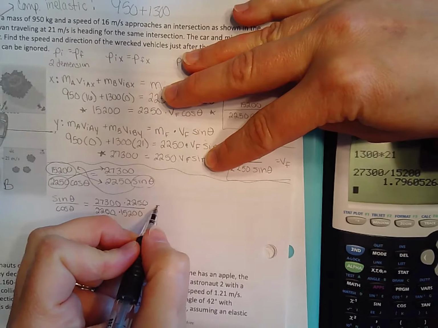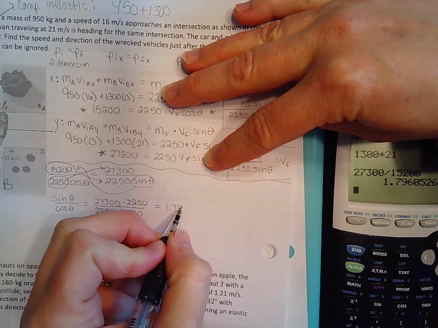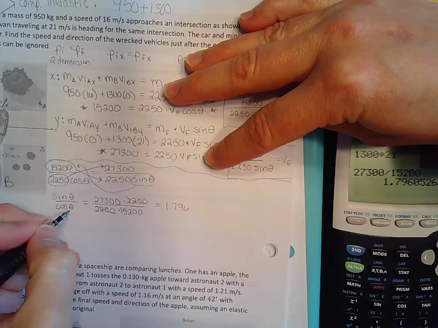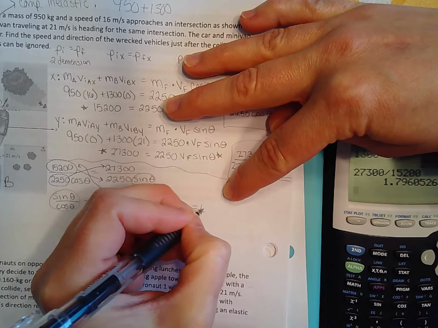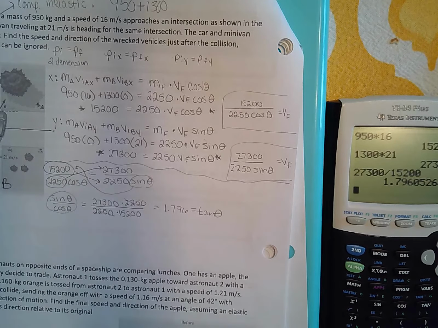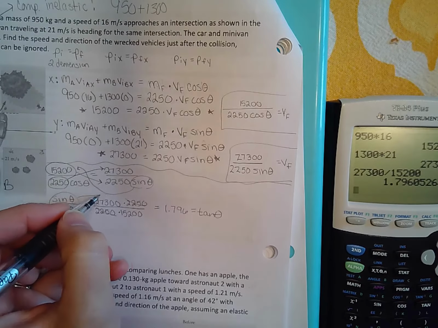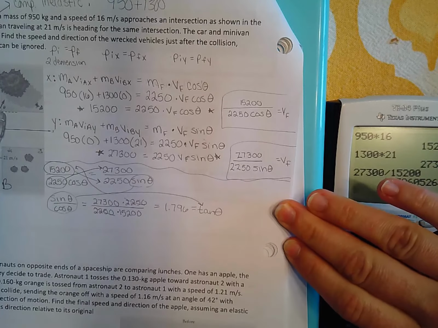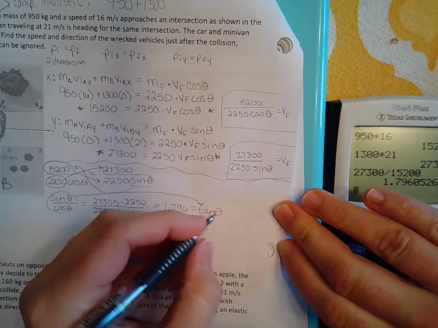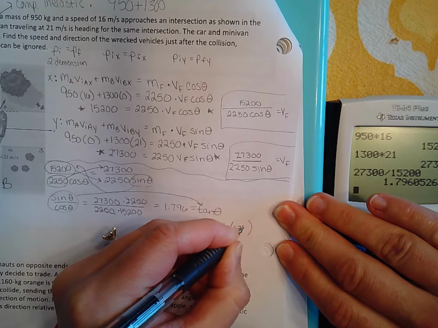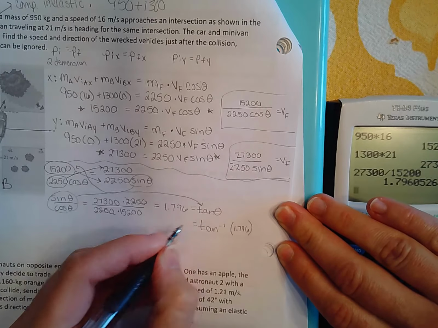1.796. Now, it seems like, okay, what's the point of doing that? Well, what I just found out is sine over cosine. And we know sine over cosine is tangent, don't we? So sine over cosine became tan. So if I want to get my angle, which is very important, I just do the inverse of tan of 1.796. That's going to give me theta.